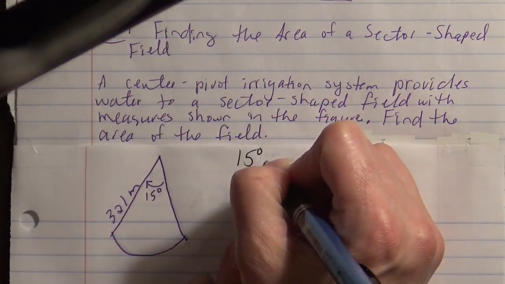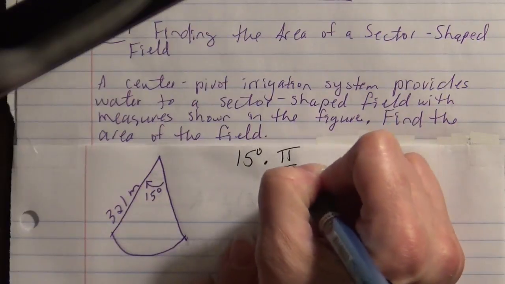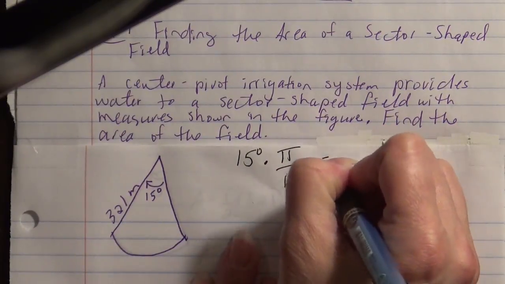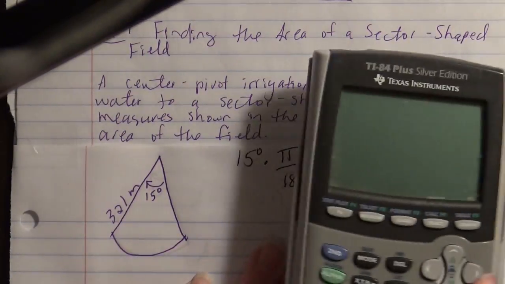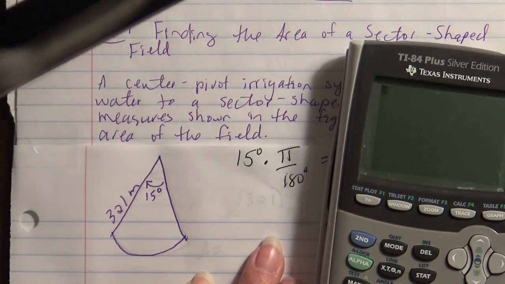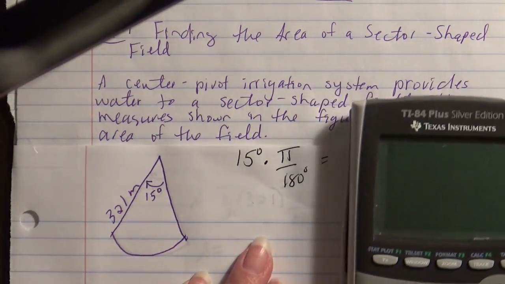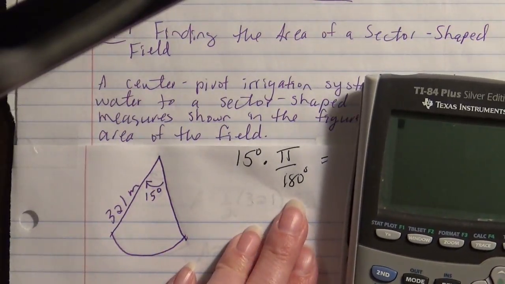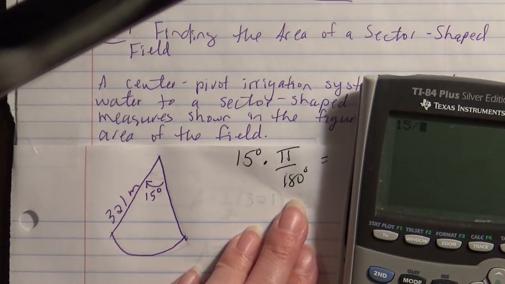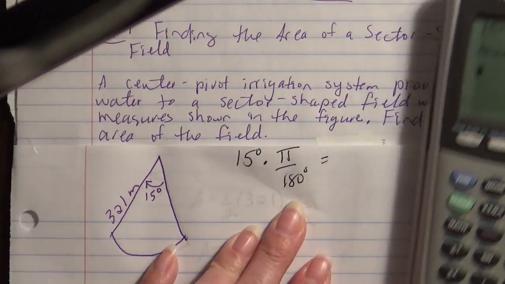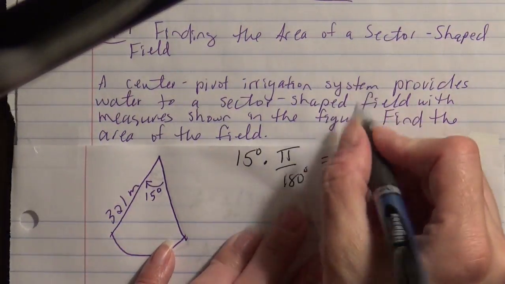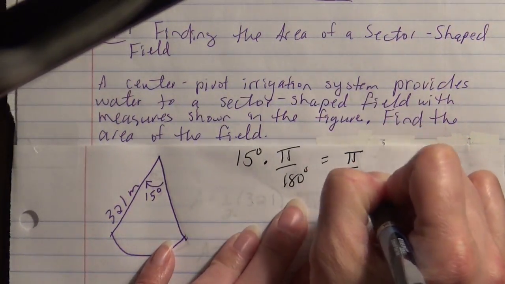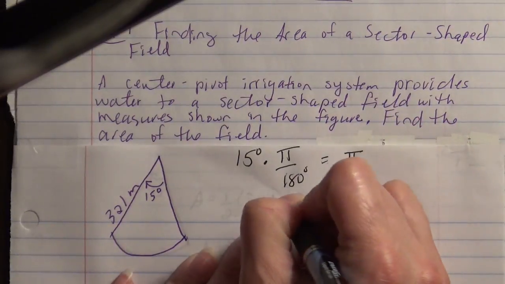So if I multiply by pi over 180, that's going to give me an angle theta of, let's see, 15 divided by 180, and you get 1/12. So that means our angle theta is pi over 12.